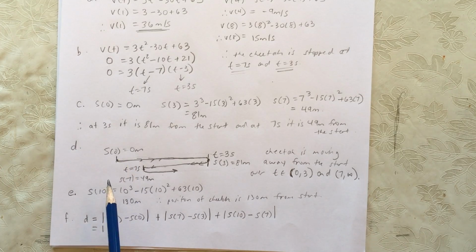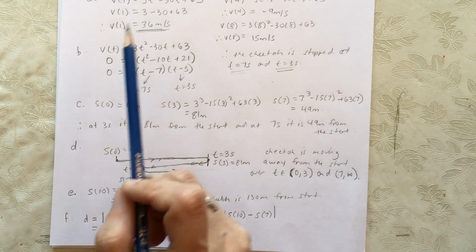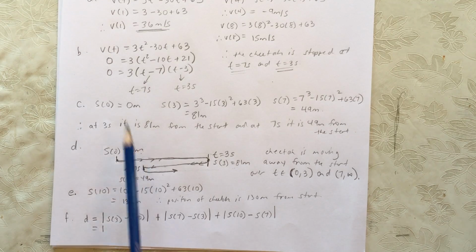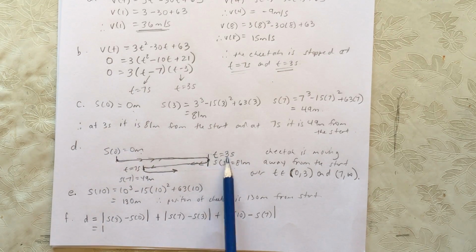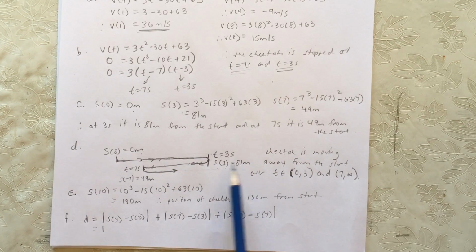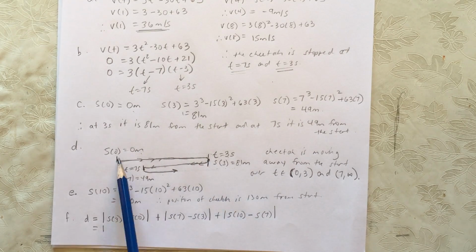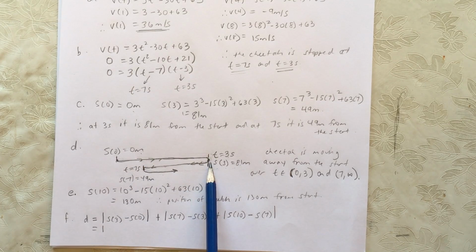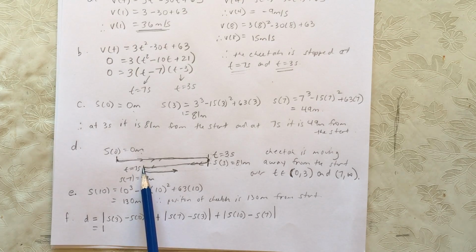So D was, when is the cheetah moving away from its starting position? I figured out S at 0 by substituting into the original S at t formula and got 0. At 3 seconds, we figured out that S at 3 was 81 meters. So I'm stopped here at 3 seconds, and this is where I said it's hard to draw back over top of where you were drawing. And then we figured out that at 7 seconds, again when we're stopped, we're only 49 meters away from the start. So we've gone back in this way.